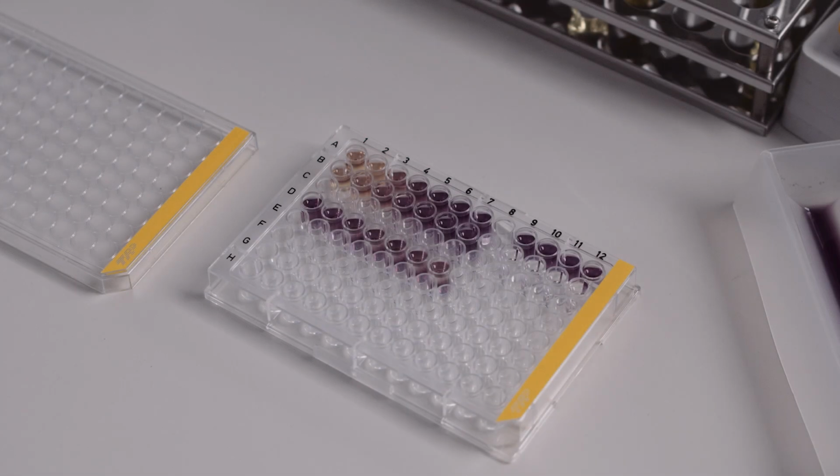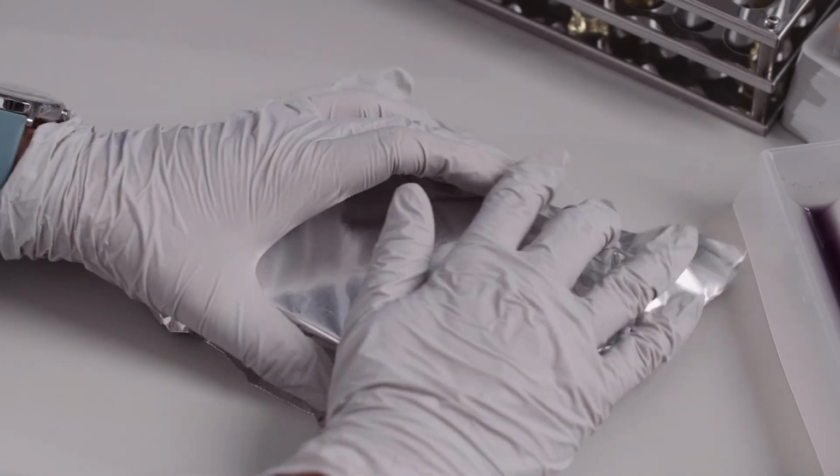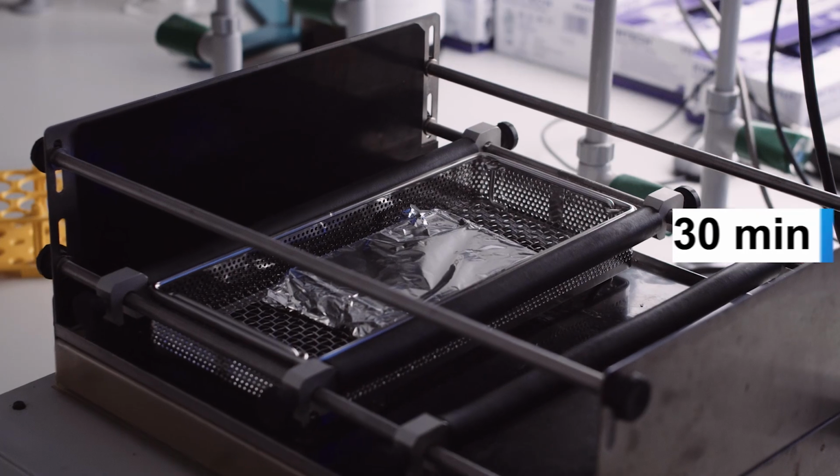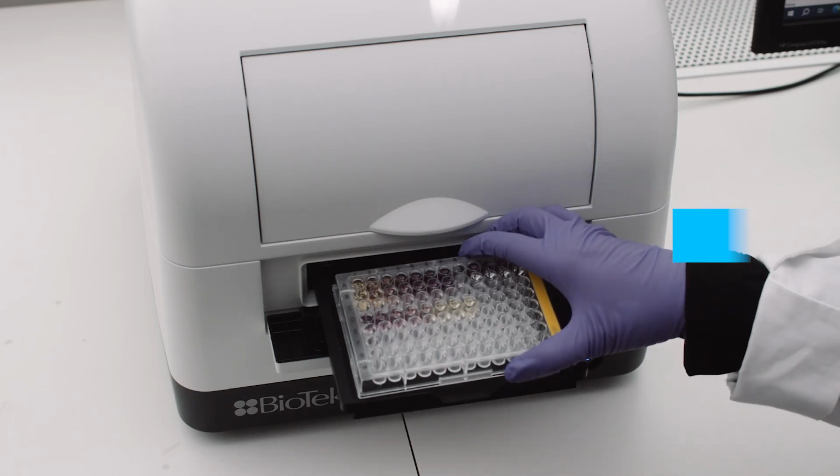Cover the plate with a lid and protect it from light with aluminum foil. Again, incubate the plate in the dark for 30 minutes with gentle shaking and then measure the absorbance at 517 nanometers.